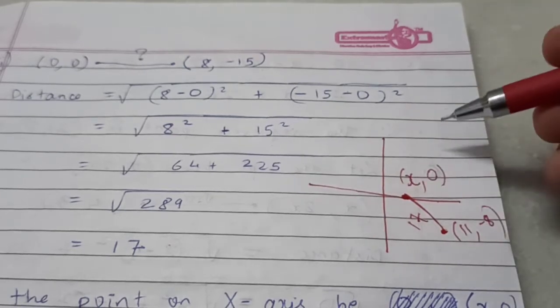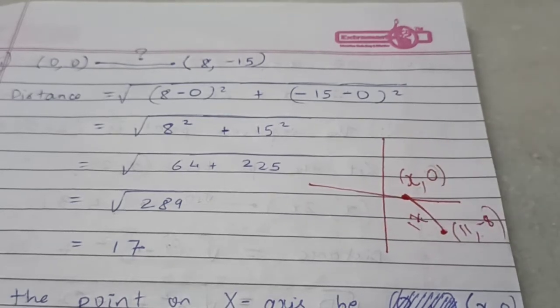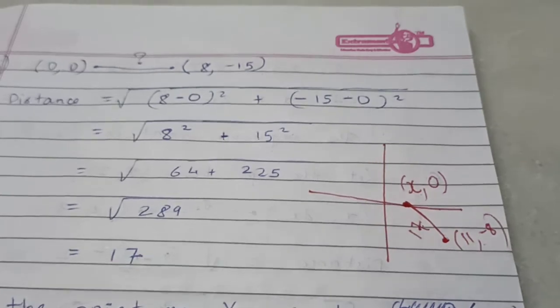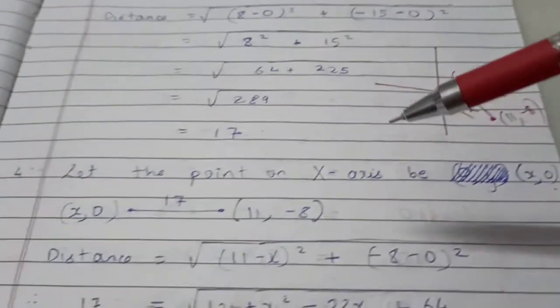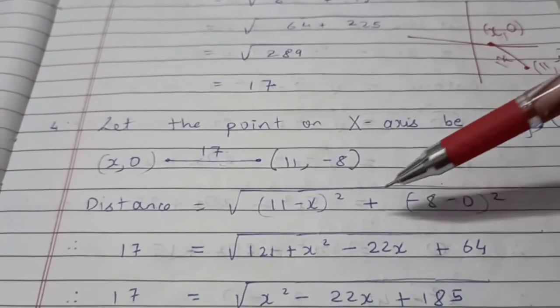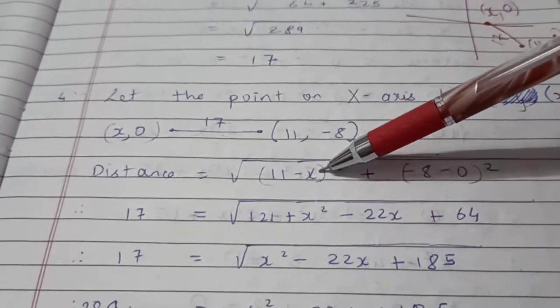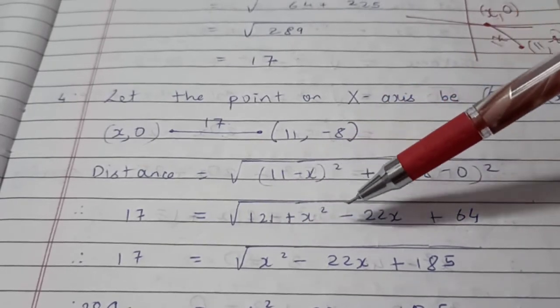So now the question is simple. These are the 2 points. Distance is given. Find the value of x. So let the point on the x-axis be x, 0. Distance is known. Use the formula. This becomes, you have to open the bracket, so it becomes a squared plus b squared minus 2ab.